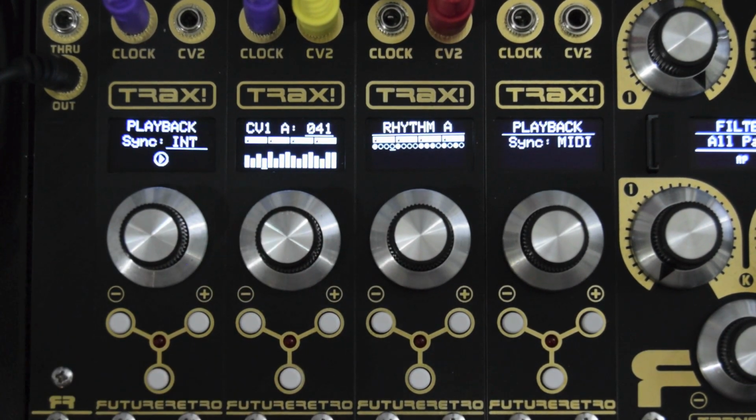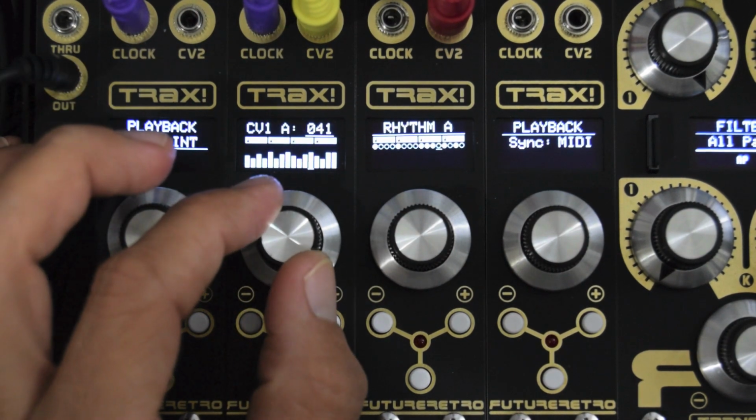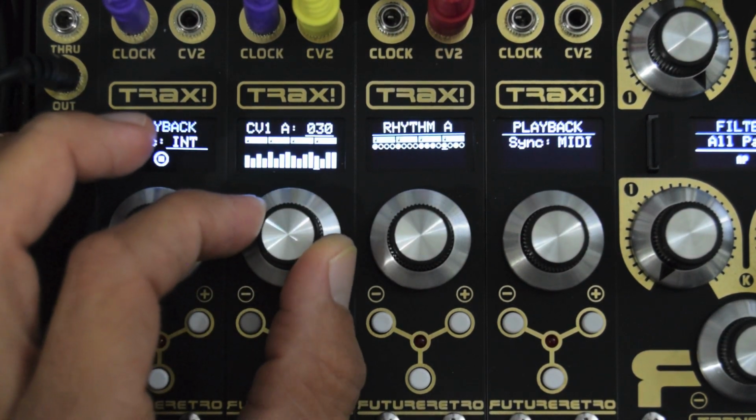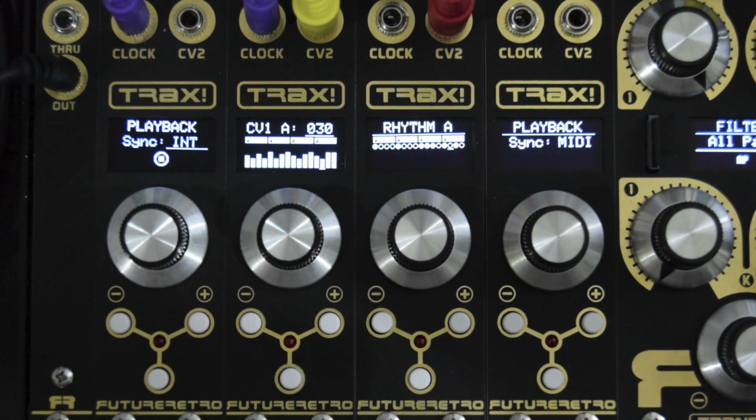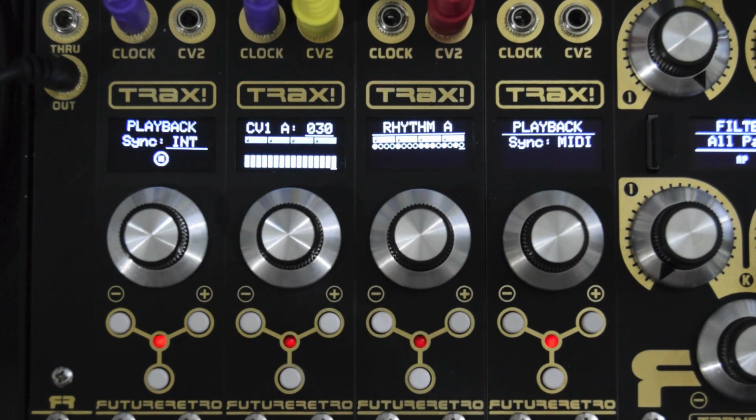Now, how CV1 varies from writing to the rhythm part is a couple of new things we can do here. While we're playing, let's grab our hi-hat value, the closed one, this one. And let's say we want to write that value to all the steps. We're just going to hold down the plus key and hit the tap key, and that turns all of our CV values into that value.